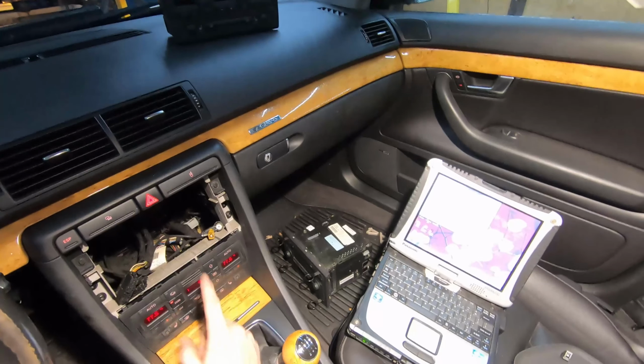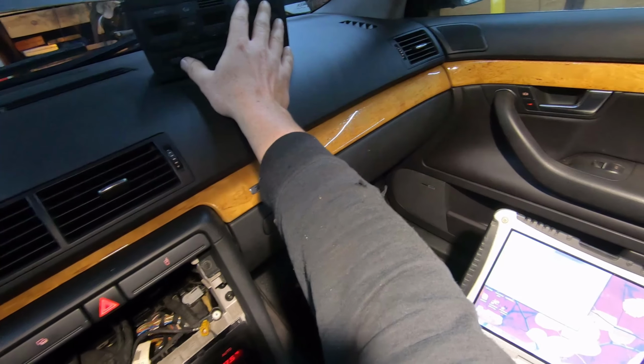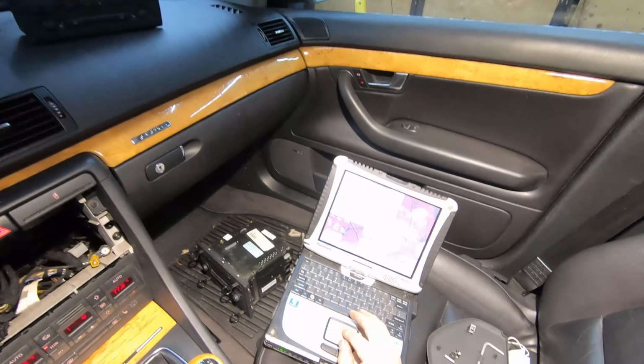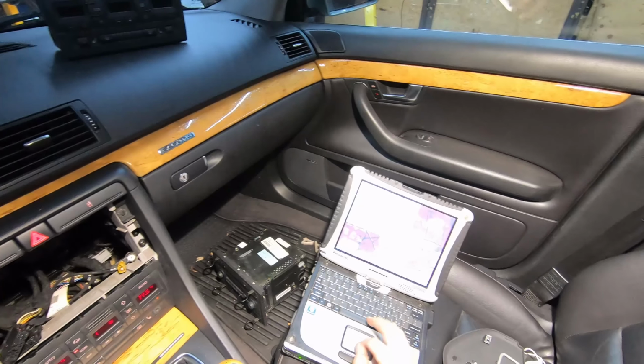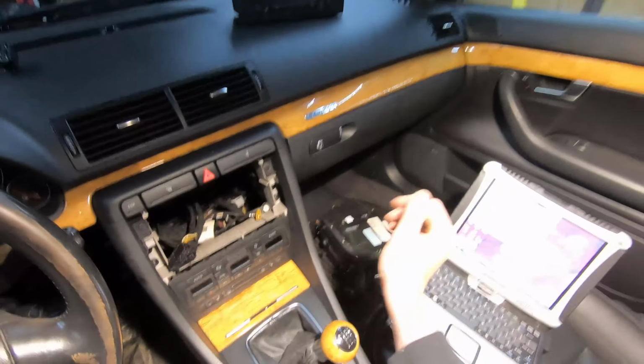So what we're going to do today is swap this guy out. I've got a spare HVAC control unit up here. I'm going to swap that in, and hopefully that'll take care of the issue. First, I'm going to start by clearing those codes. Then I'm going to turn the ignition off. I've already got my stereo out of the car, as you can see.